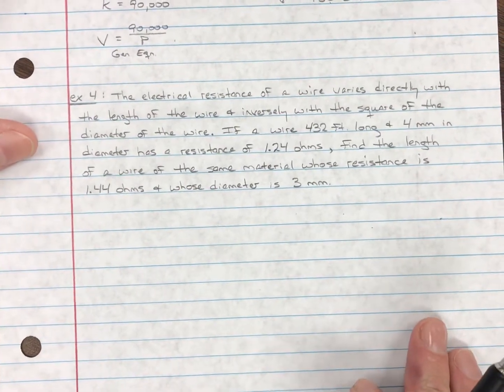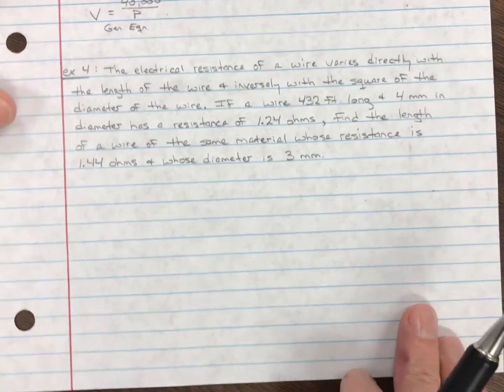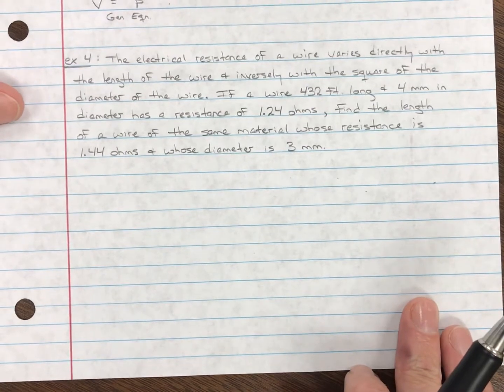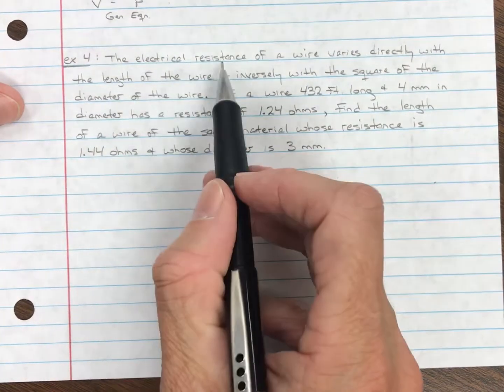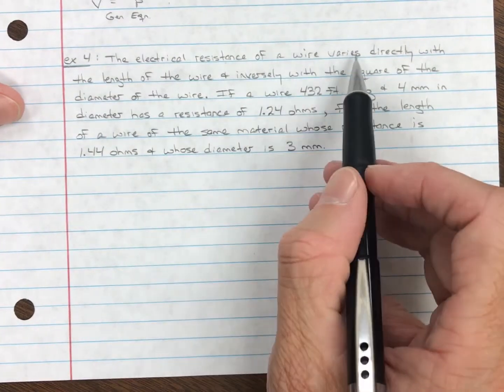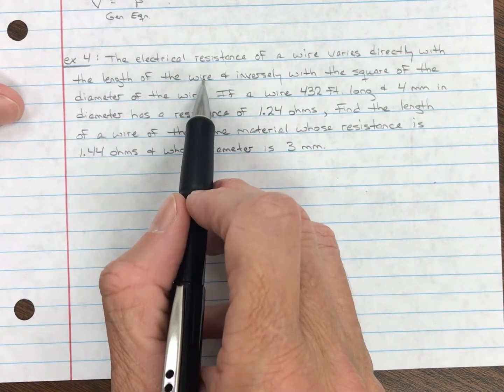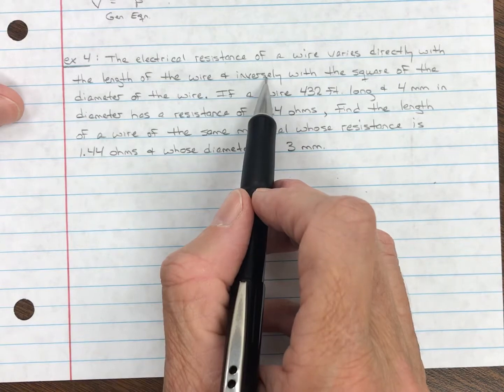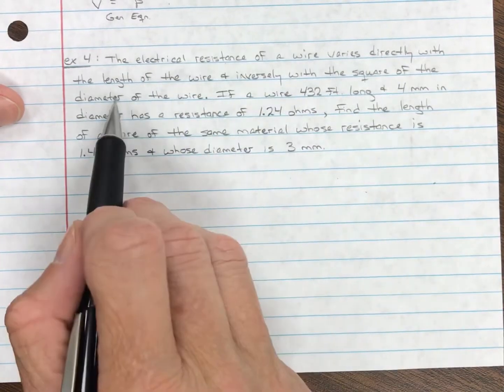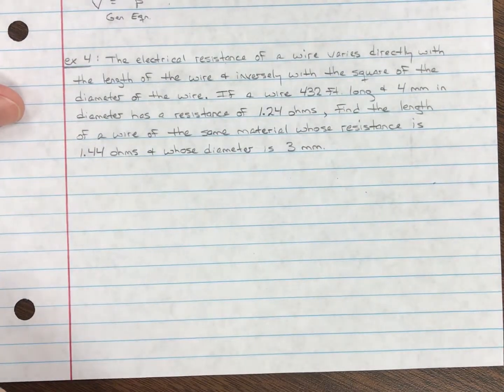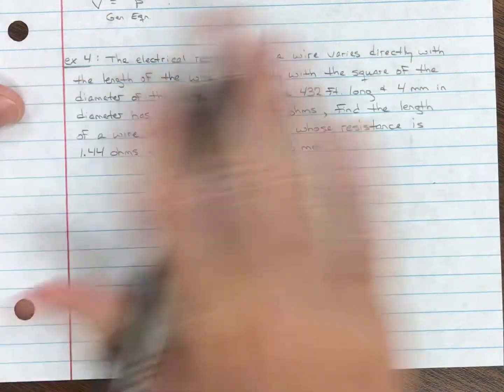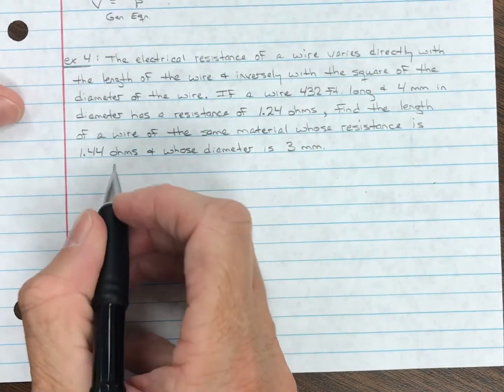Last example, example 4. Let's do a kind of a joint one that has a little bit of everything in it. Okay, the electrical resistance of a wire varies directly with the length of the wire and inversely with the square of the diameter of the wire.